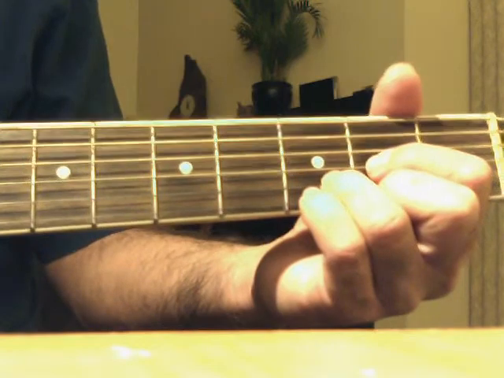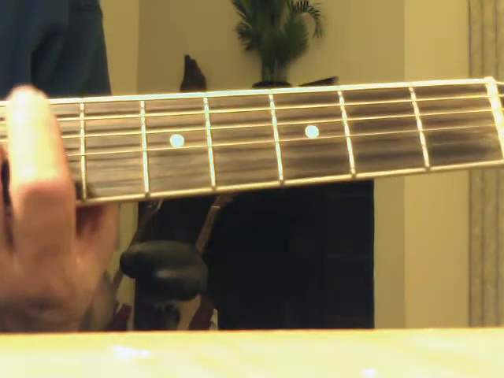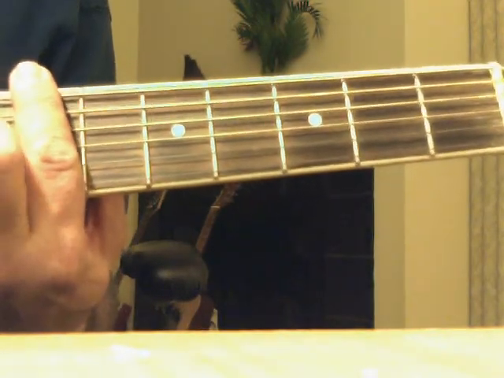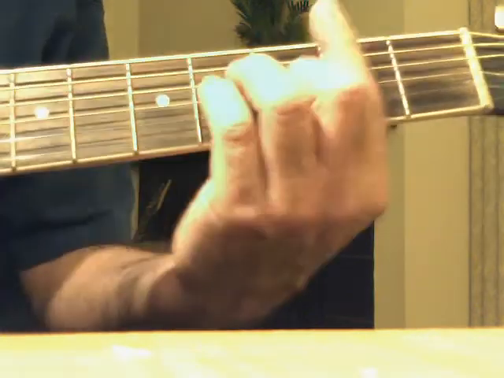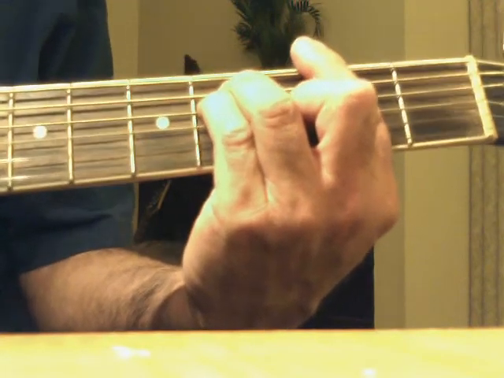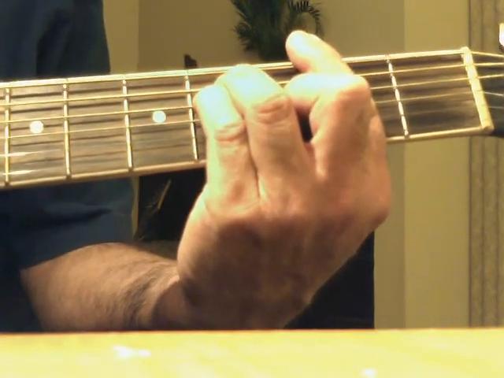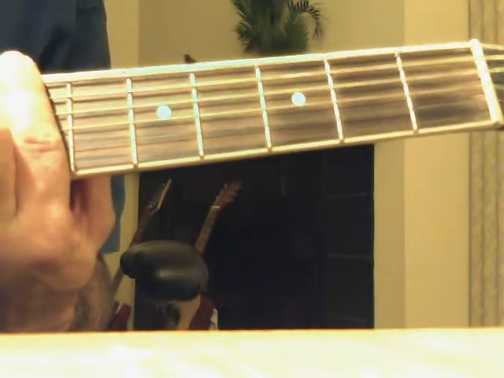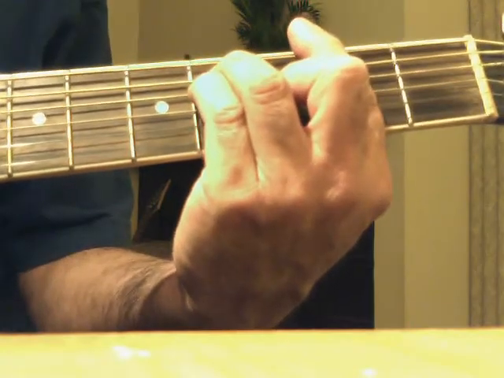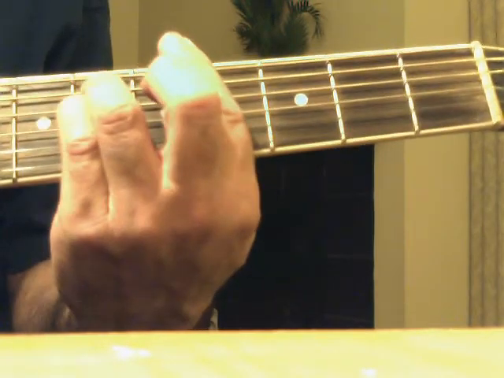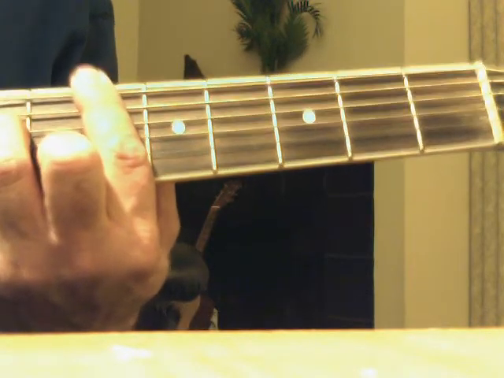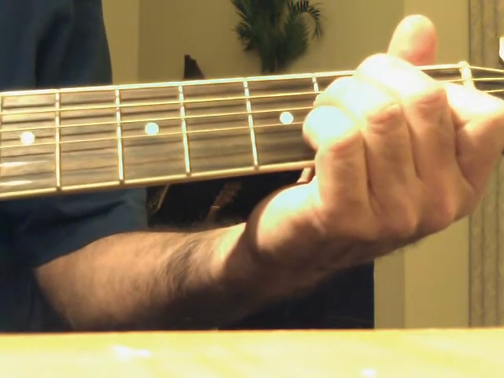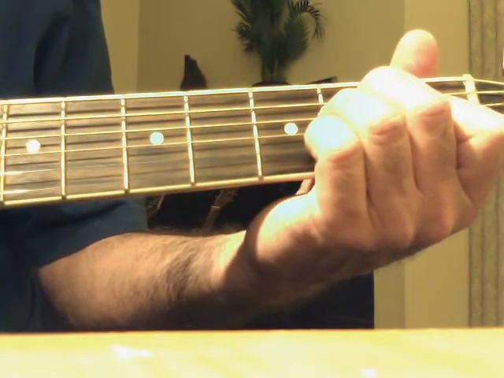All right, what else have I not done? B. I haven't done the key of B. It's not as easy for me, but it sounds incredibly awesome. B, F sharp, which I've never played until I started doing this chart two weeks ago. B, F sharp, G sharp minor, D sharp minor, and E. Okay, so we've done C, A, B.